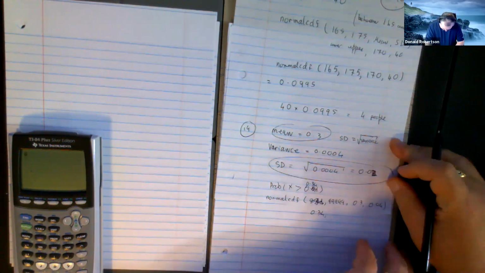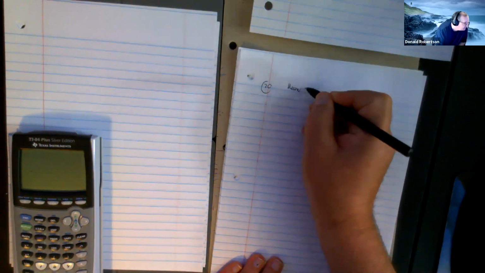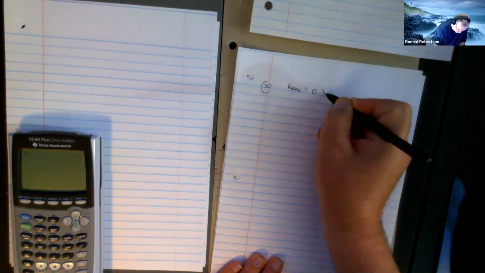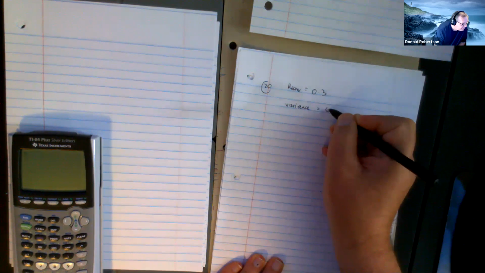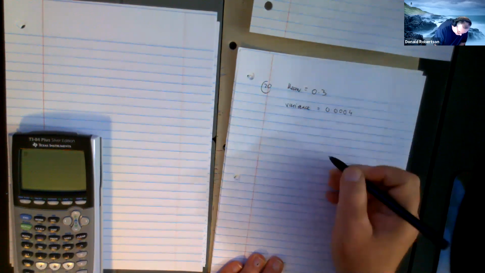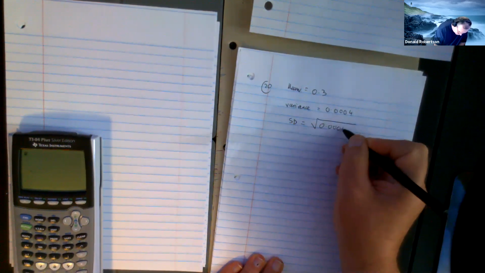Let me do question 20, because I screwed that one up too many times. I mean, I got the answer at the end, but not at the beginning. So in question 20, and this time I'm going to scroll the thing up so I don't see the other data. There, that's much cleaner for my brain. In question 20, same story, very similar story. You get a mean of 0.3. You're told the variance is 0.0004. So that makes the standard deviation the square root of 0.0004.